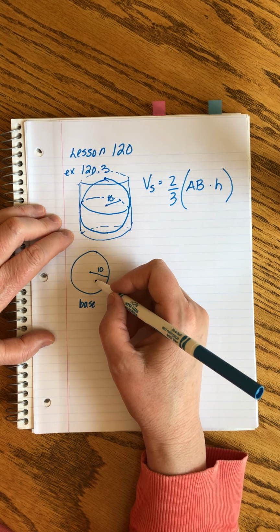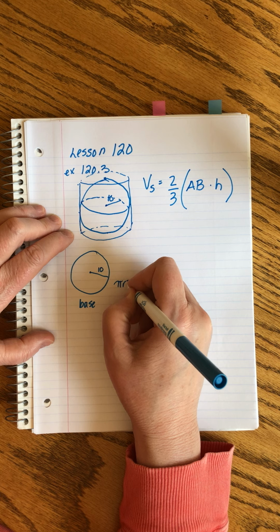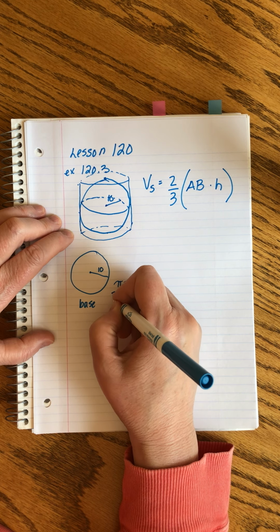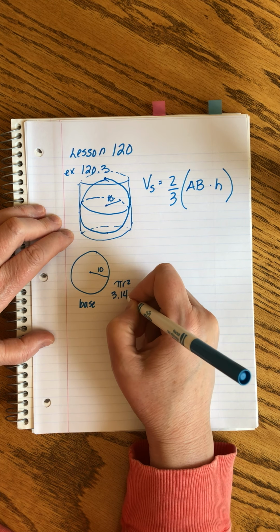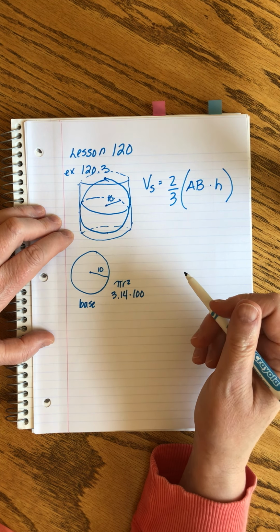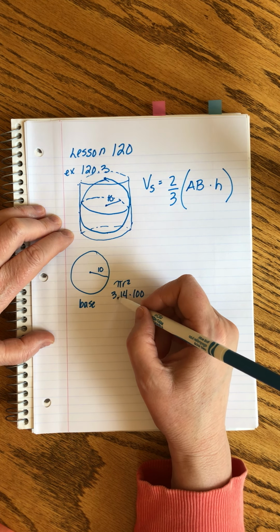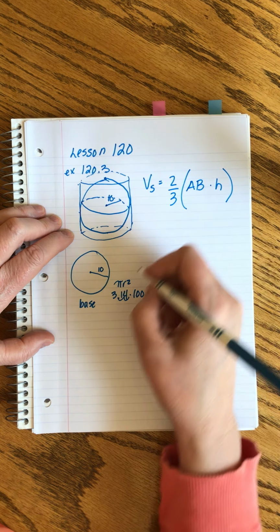So the area of the base is going to be pi r squared, or 3.14 times 100. 10 squared is 100. John's giving us these nice numbers to get rid of the decimals and make our life better. So the area of the base is 314.